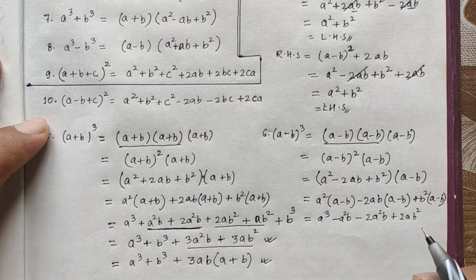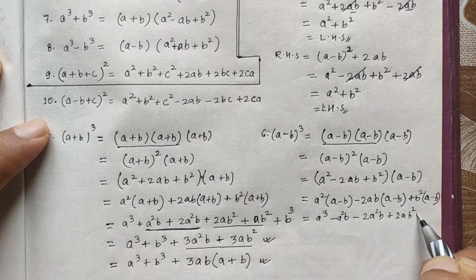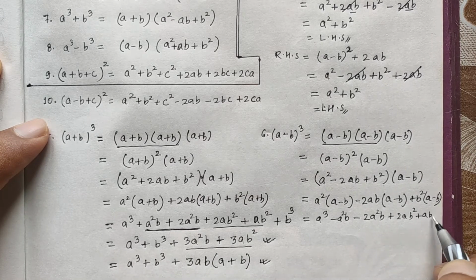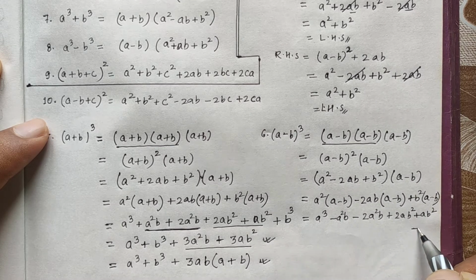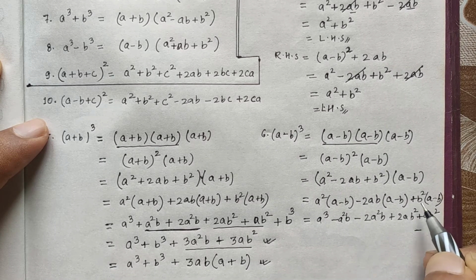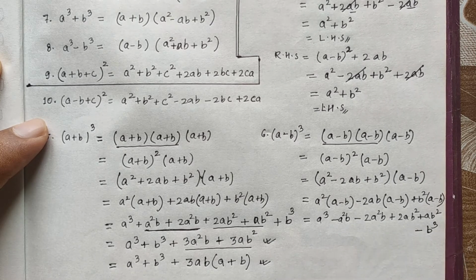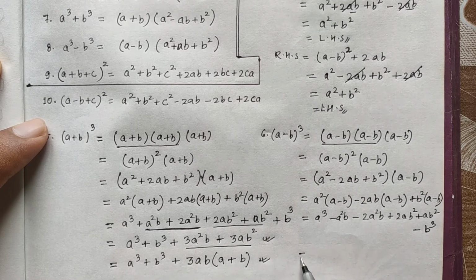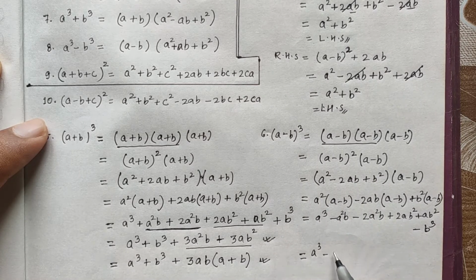Then plus b square times a is plus ab square, and plus b square times minus b is minus b cube. So it becomes a cube minus b cube.